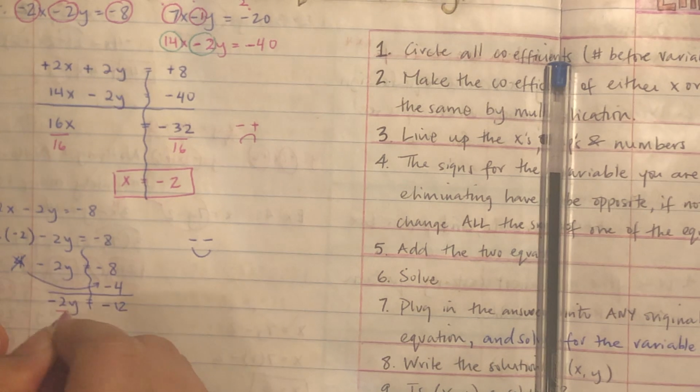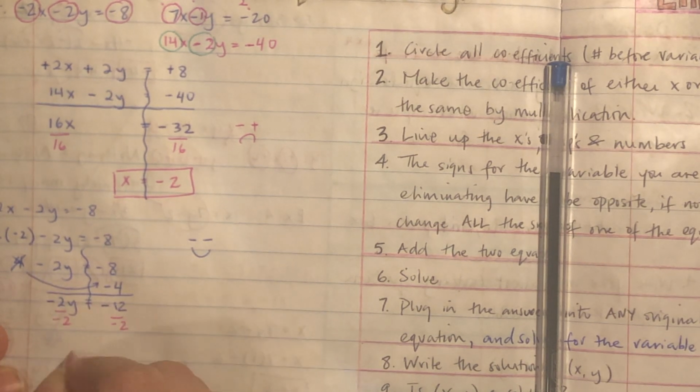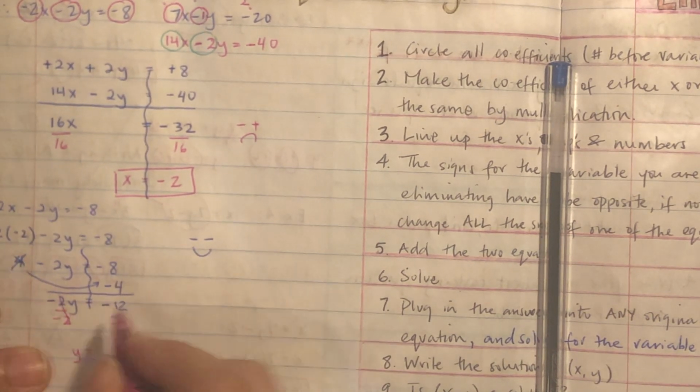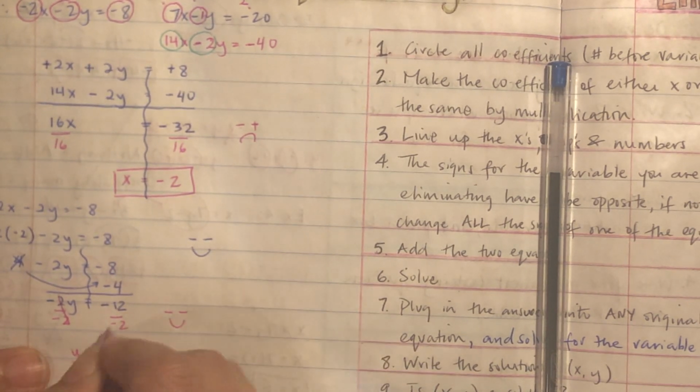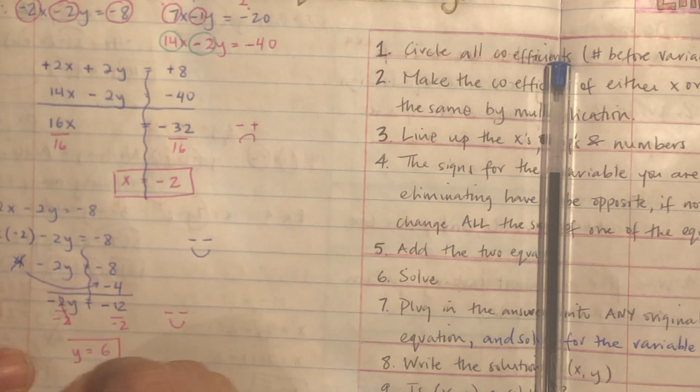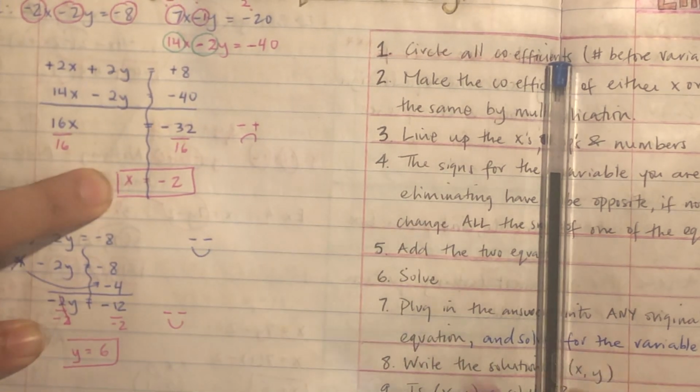What I have to do is just divide by negative 2. And so you're going to get y equals negative 12 divided by negative 2. Negative divided by negative is a positive. 12 divided by 2 is 6. Okay, and this is now my solution.